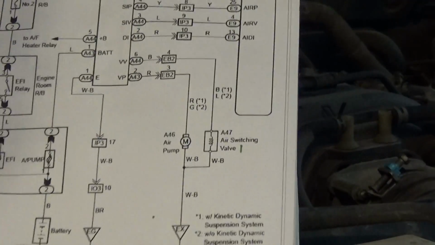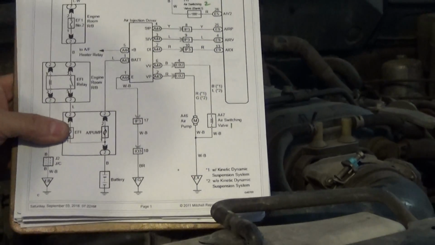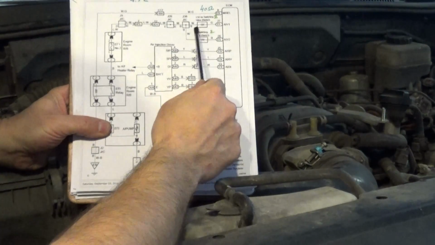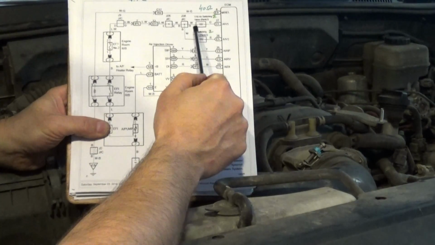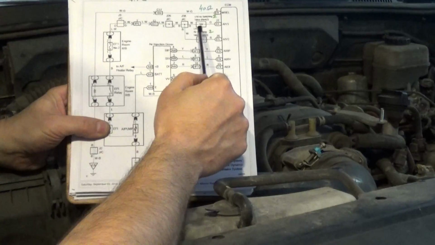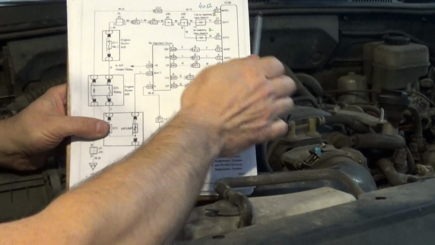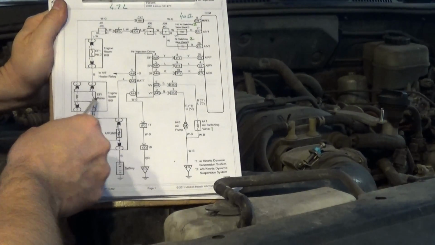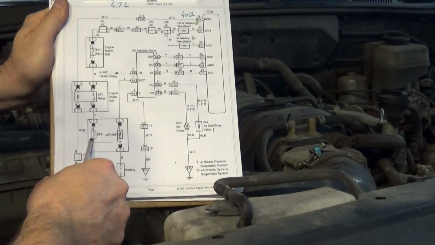Now on the wiring diagram, these are the two solenoids, I will just show you guys. We have a white wire that is going through our EFI relay. The computer is going to energize the EFI relay. The EFI relay is going to take the power from EFI.